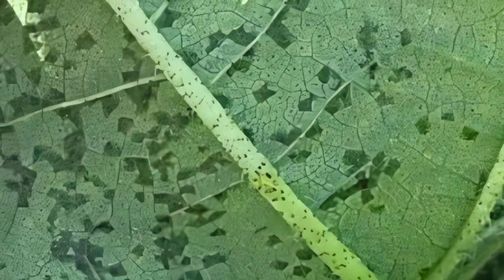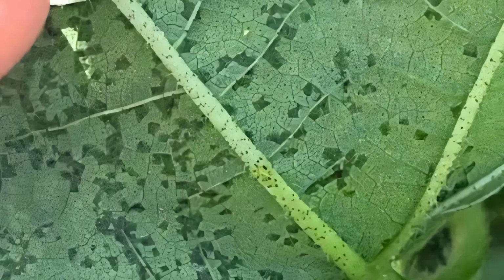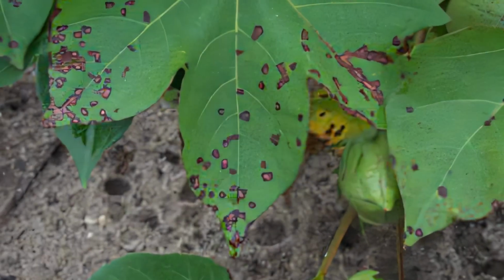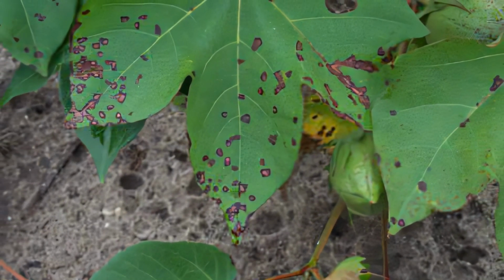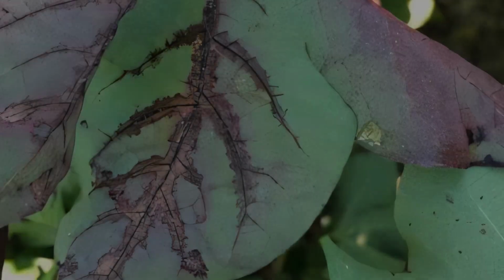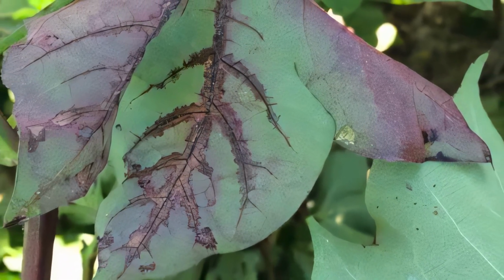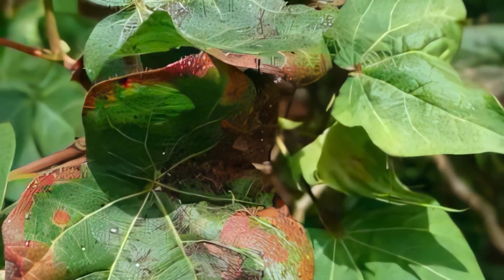Regularly inspect fields for early symptoms and remove severely infected plants and other potential sources of infection according to local agricultural guidance. Maintain an open canopy where possible to improve air circulation and help foliage dry more quickly. Avoid overhead irrigation and do not work in the field while plants are wet, since moisture can encourage bacterial spread. Clean equipment before moving between fields, especially when working with areas where disease has been detected.